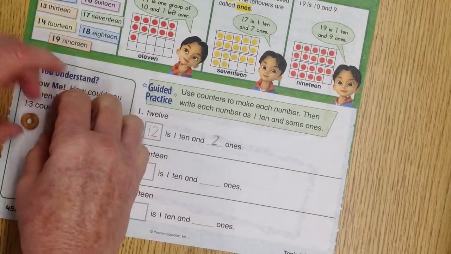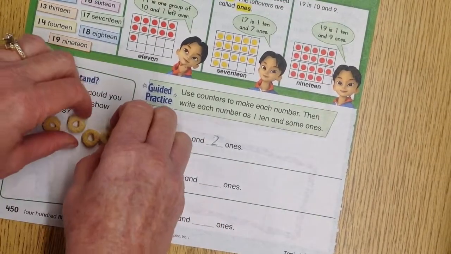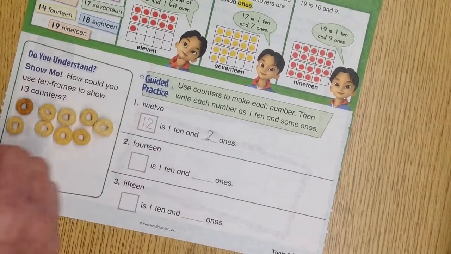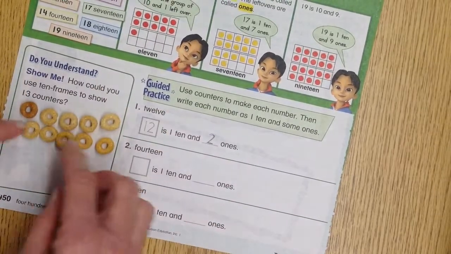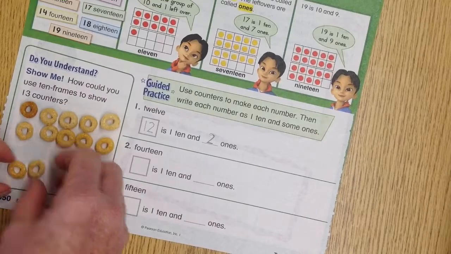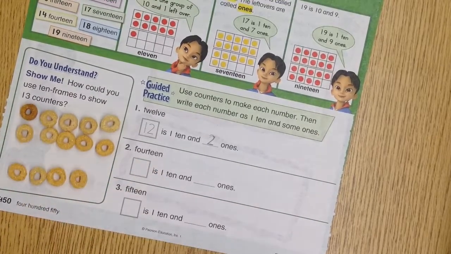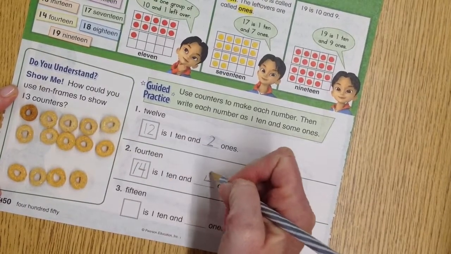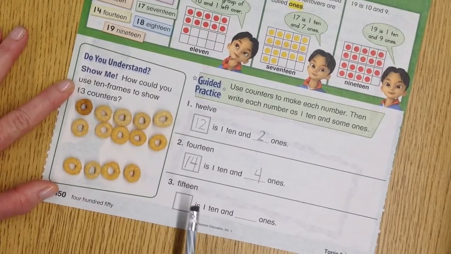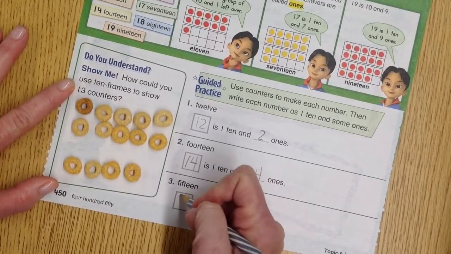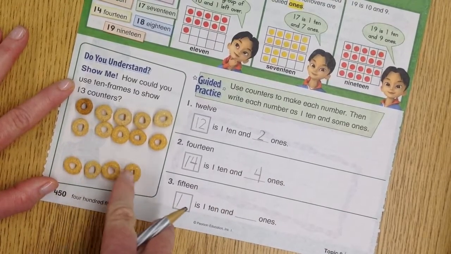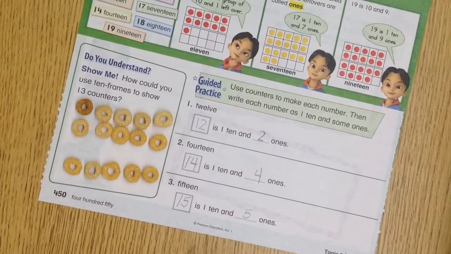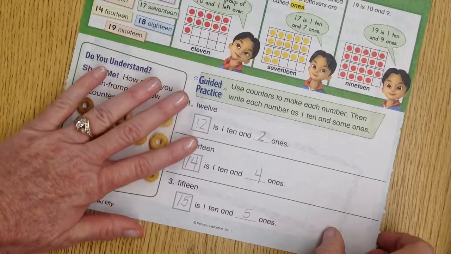14, I'm going to make it over here. 1, 2, 3, 4, 5, 6, 7, 8, 9, 10. So there's our first 10 frame. And then down here I'm going to start 11, 12, 13, 14. So 14 we write it 1 ten and 4 ones. Okay, 15. Here's our 10. And then we have 11, 12, 13, 14, 15, 5 ones. All right, so 1 ten and 5 ones.